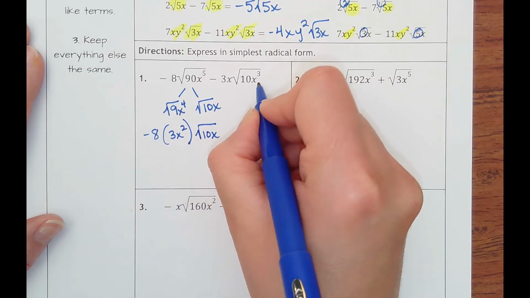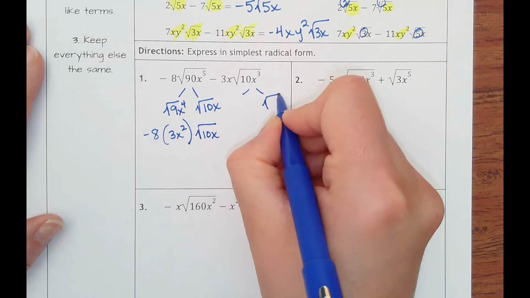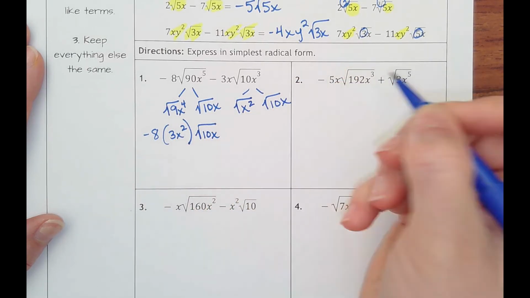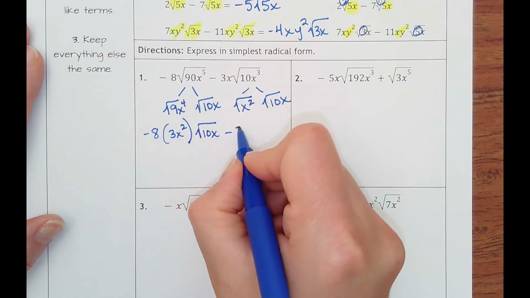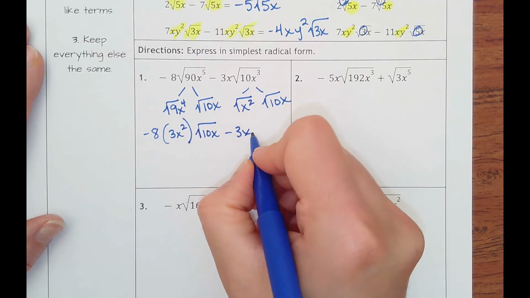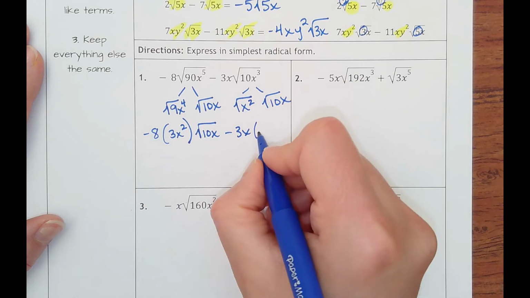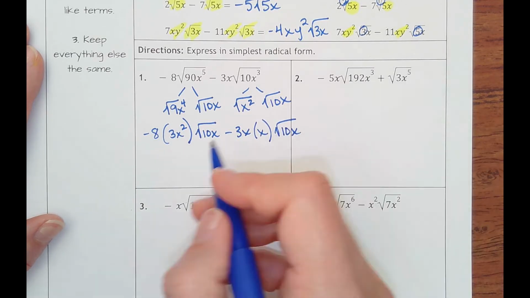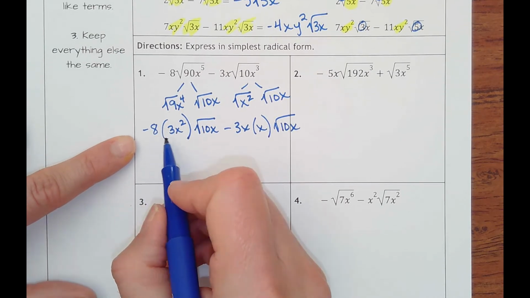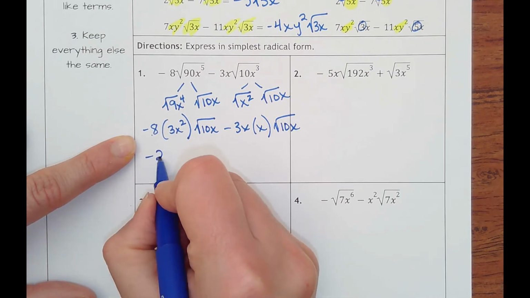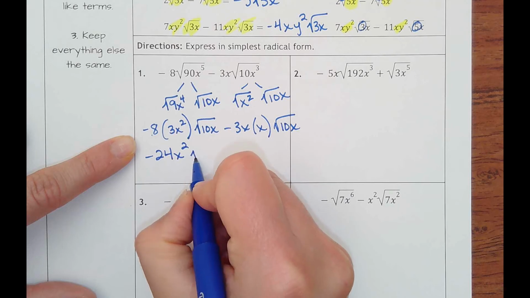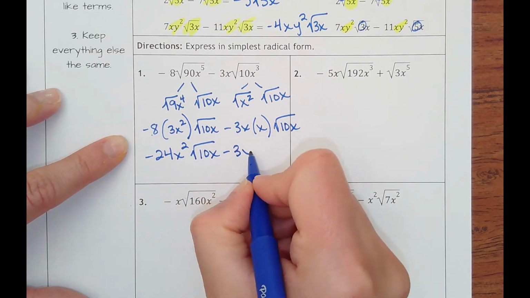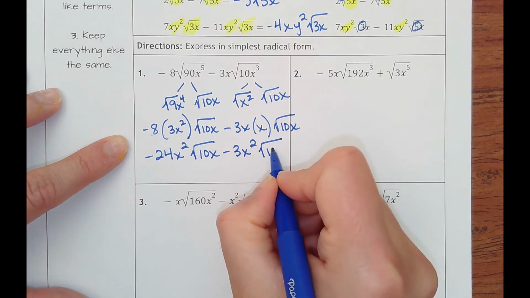Okay, this one, I can't break up the square root of 10, but I can take out an x squared, have a leftover x. So that would be minus 3x times square root of x squared is just x times square root of 10x. So let's simplify this. I've got negative 8 times 3 is negative 24 x squared, square root of 10x. Negative 3x times x is negative 3x squared times square root of 10x.